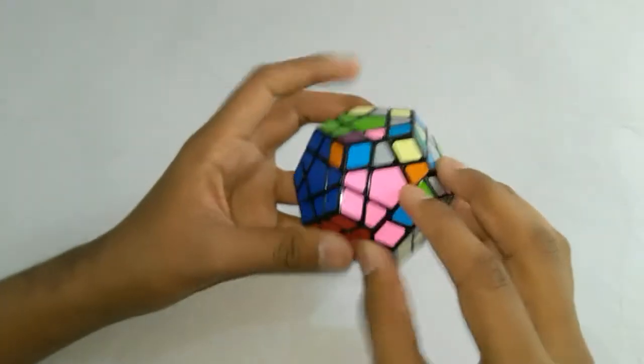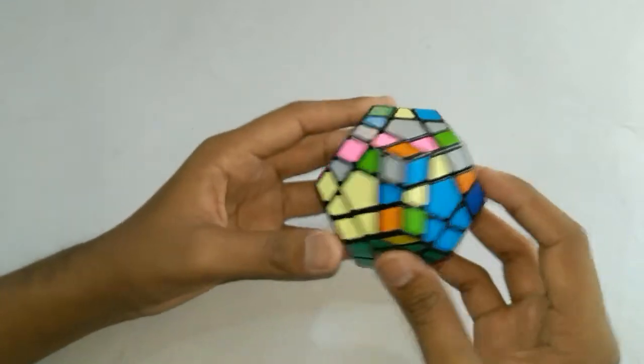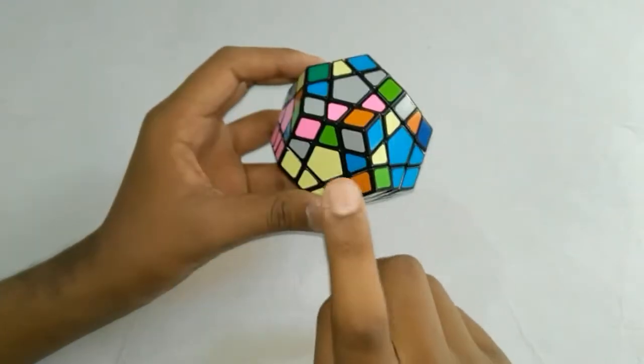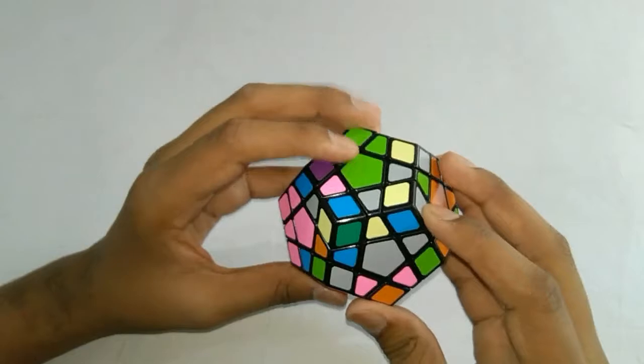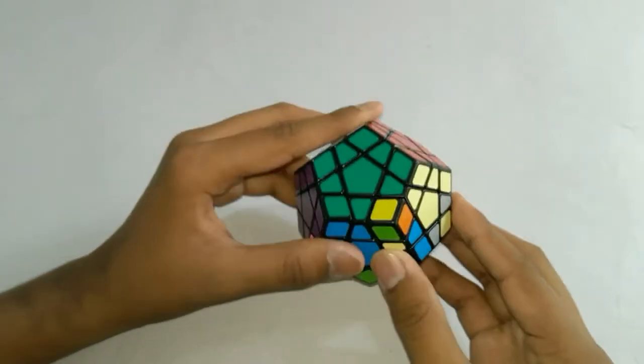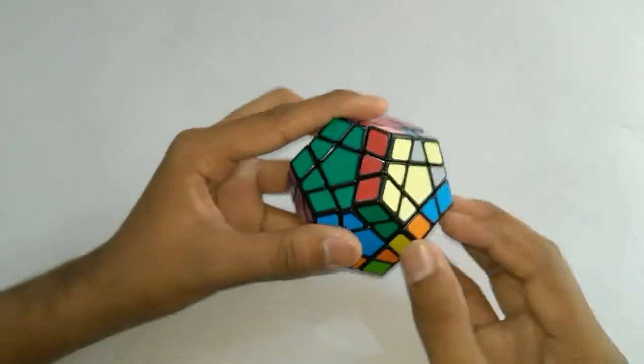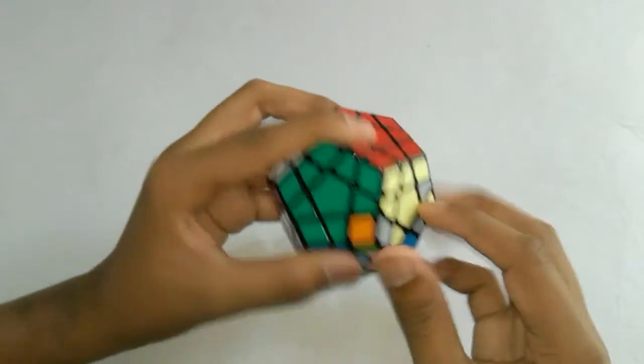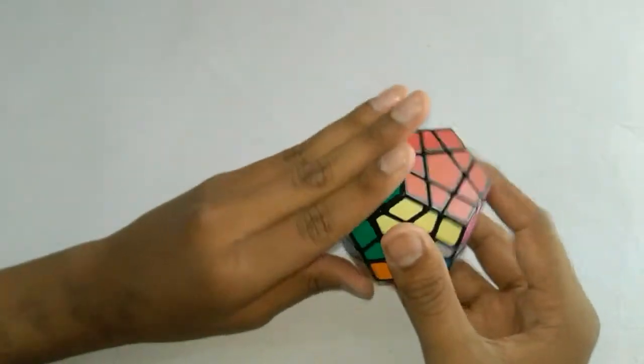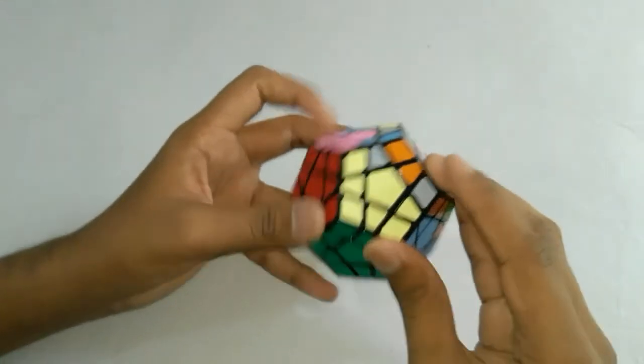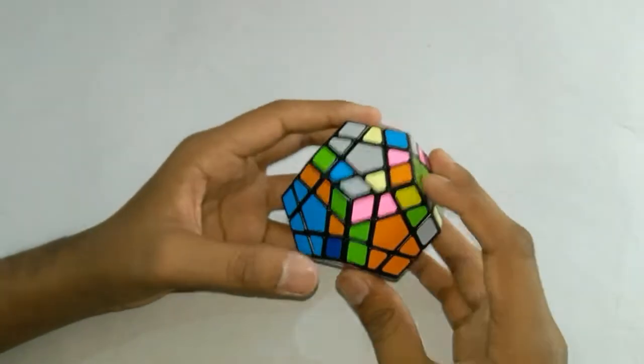Yeah, then we are having a green, light yellow, and blue. As we have found the piece, let's invert it and get that into the absolutely correct place, and got that piece.